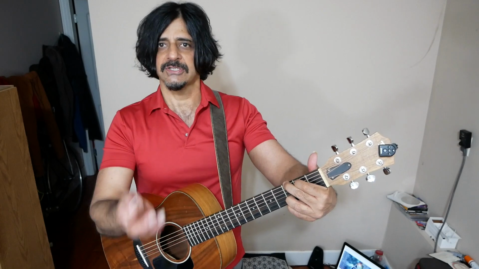Or you can do that. Doesn't sound right because that phrase ends in the maximum tension, which is typically on the 5 chord, which now calls for a resolution back to this, which is where the melody of the next part will start.